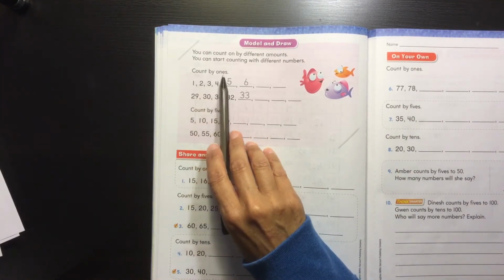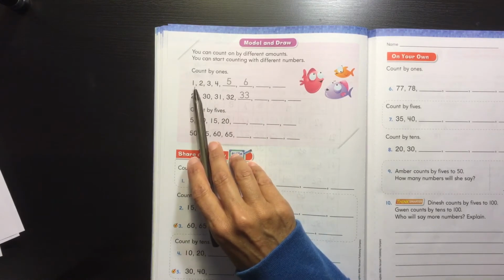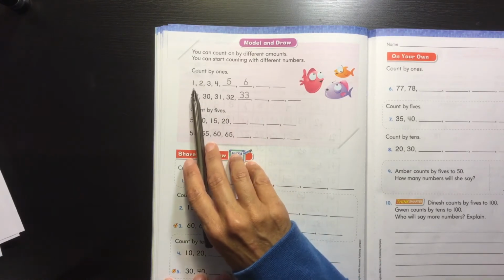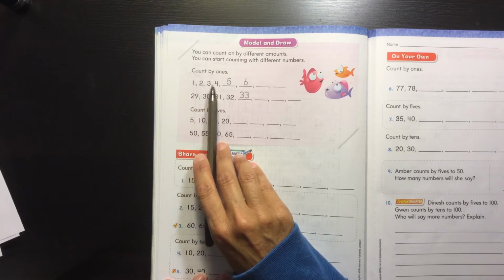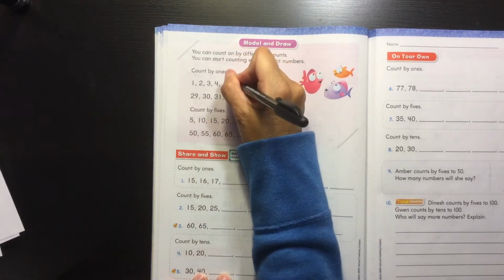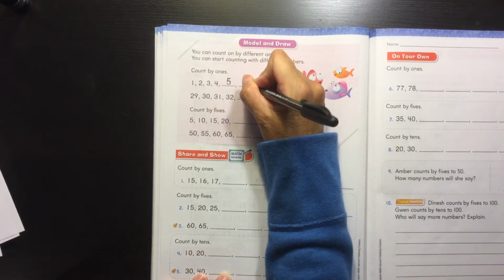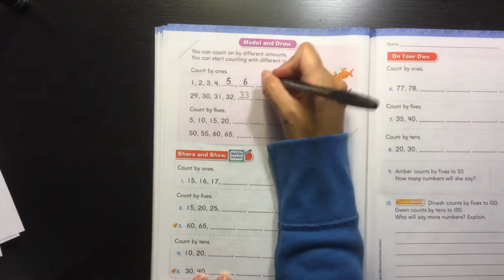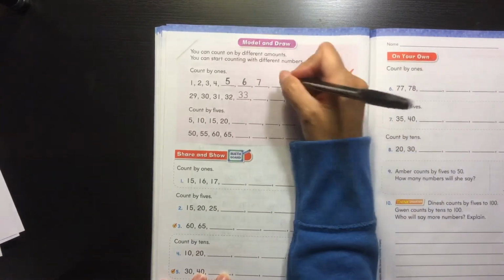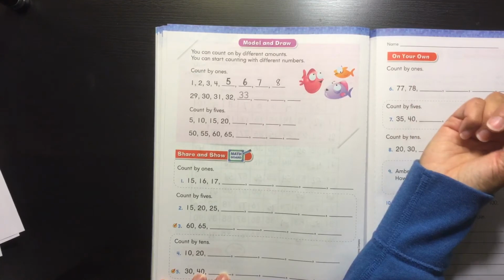This one, we are counting by ones. In this first pattern, we're starting with 1. So we have 1, 2, 3, 4. We know that 5 comes next, and then 6. What would come next? That's right, 7. And then we have 8.